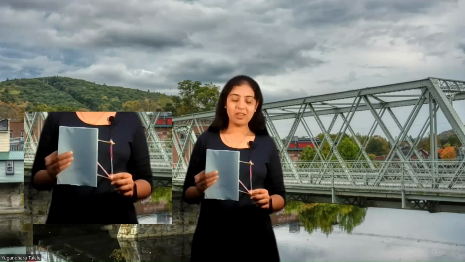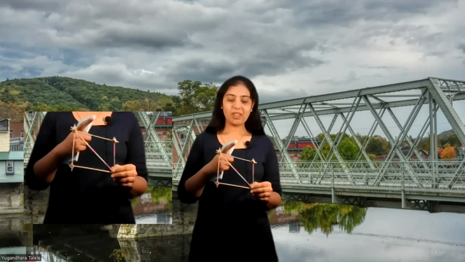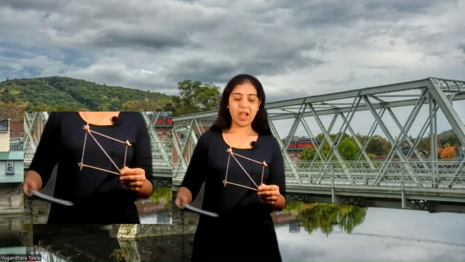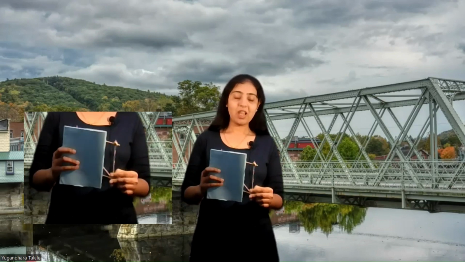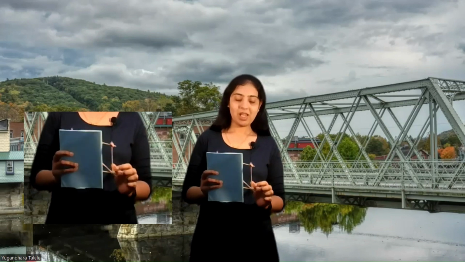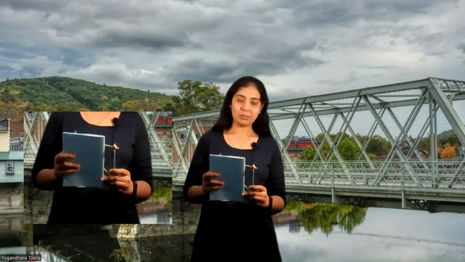So here I want forces in these three members. I cut it and considered the left part of the truss and applied the equations of equilibrium. So this is the method of section. So let's solve the problem.